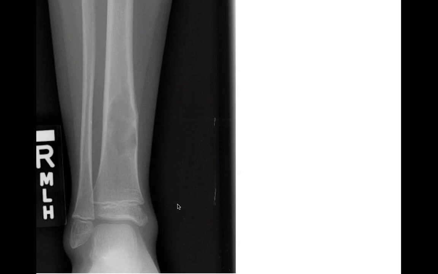Benign lesion, leave it alone unless it's fractured, in which case they'll get treated for the fracture, but the lesion itself doesn't need any further workup or follow-up. You don't need advanced imaging for this non-ossifying fibroma. Benign lesion, geographic 1A.